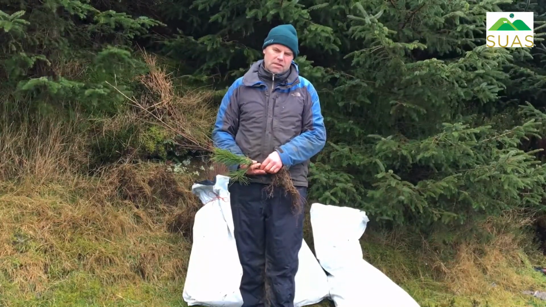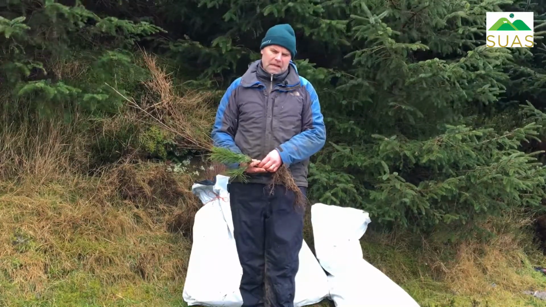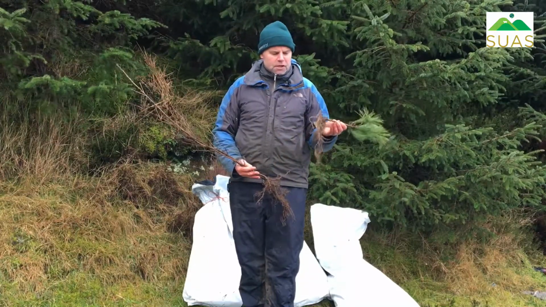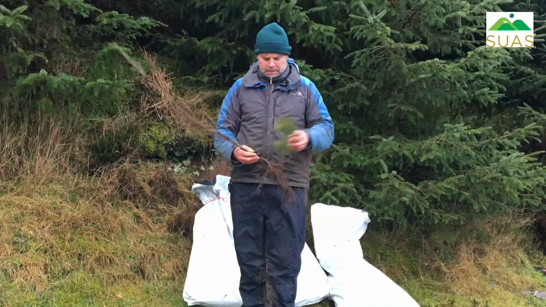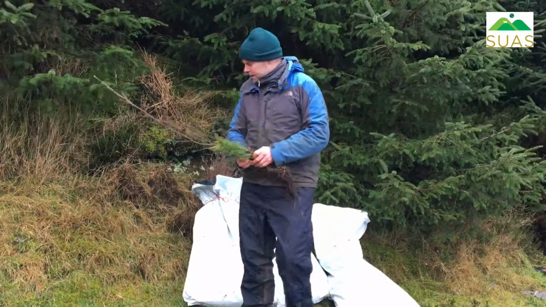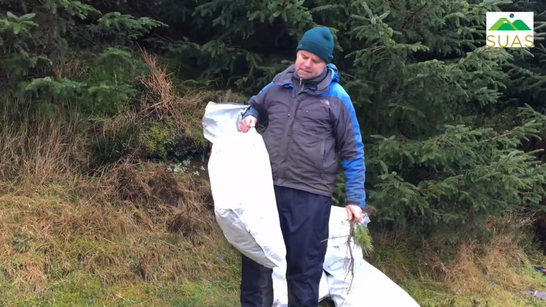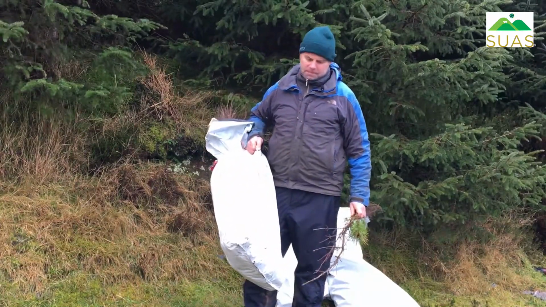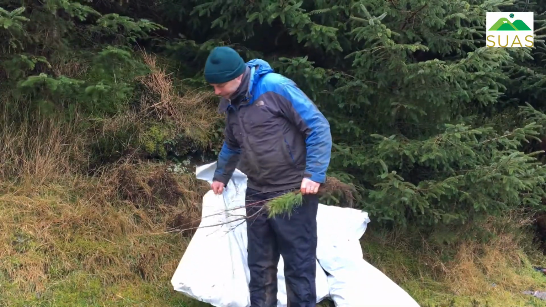So the seed sources are Irish, and they normally come as bare rooted trees, where you see that the roots are bared like that, and they're delivered in these white co-extruded bags, which keeps the moisture in and the heat out. But these should always be kept in the shade if possible.